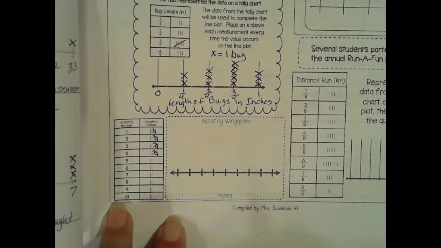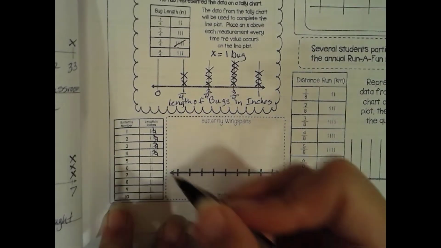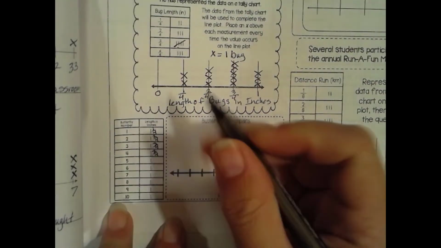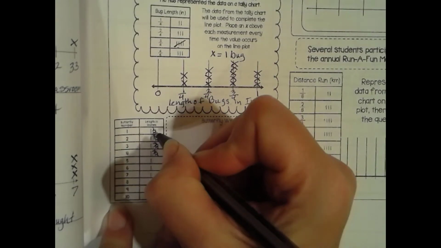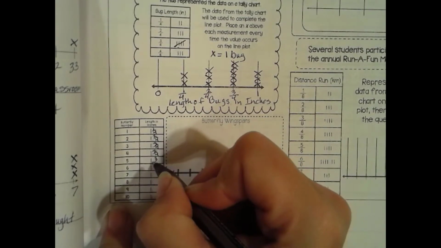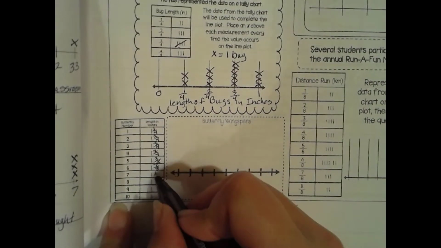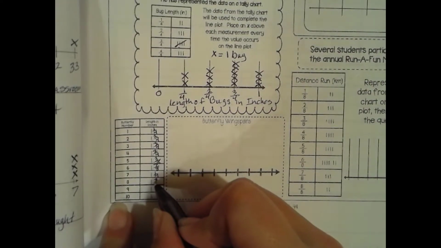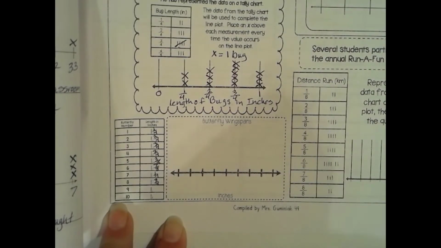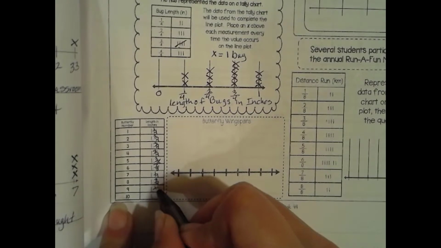This one is 3/8. This is 7/8. This is 1/4, 3/4, 1/2, and 1/8.